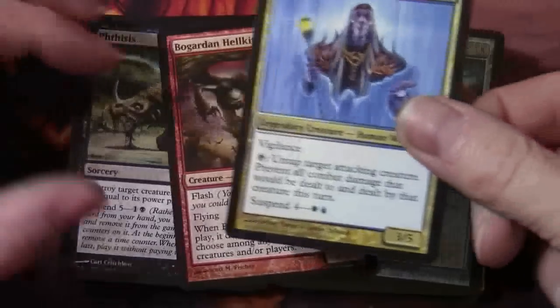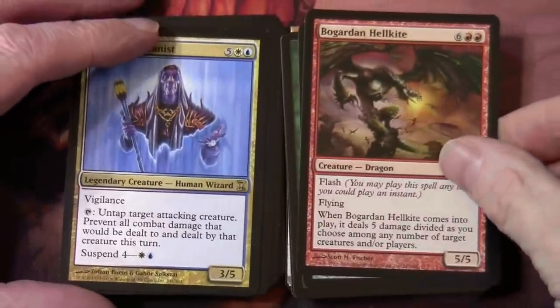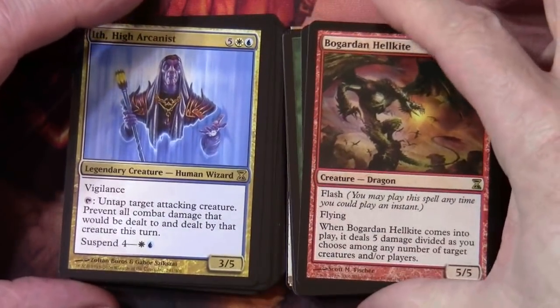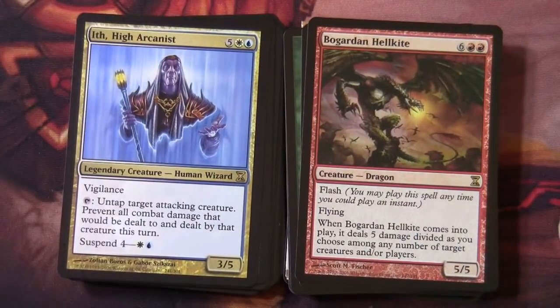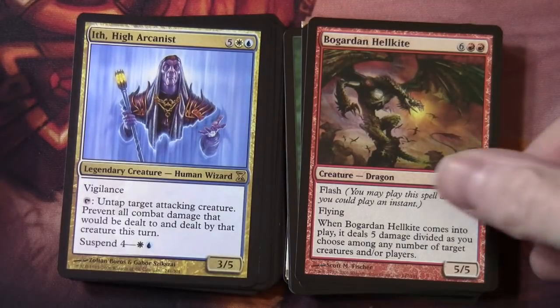So I think we get 3 rares in here. Yeah. We have Bogardan Hellkite, 6 and 2 red, creature dragon with flash on it and flying. It's a 5/5, and when Bogardan Hellkite comes into play, it deals 5 damage divided as you choose among any number of target creatures and or players.